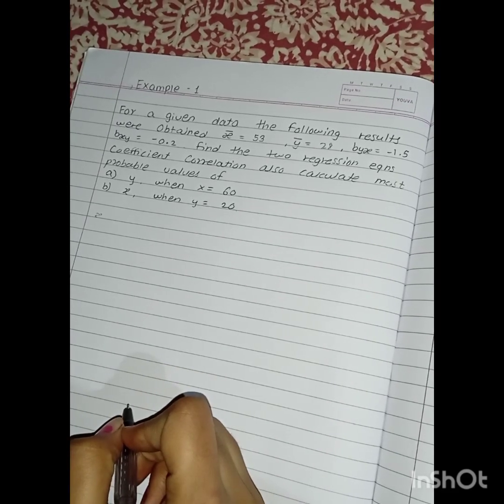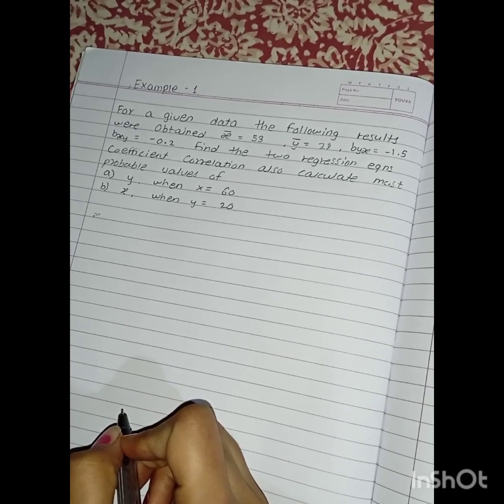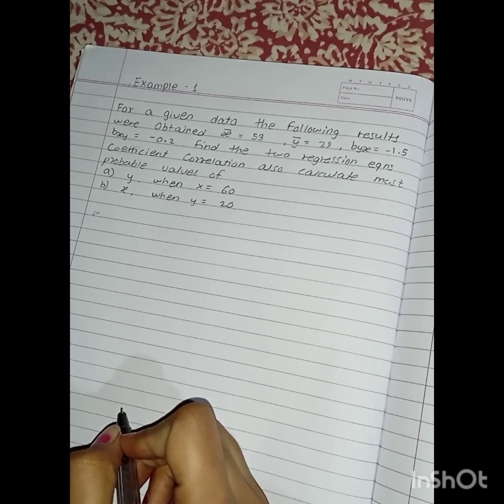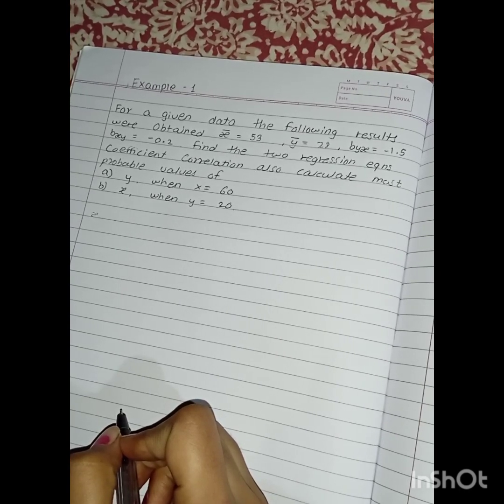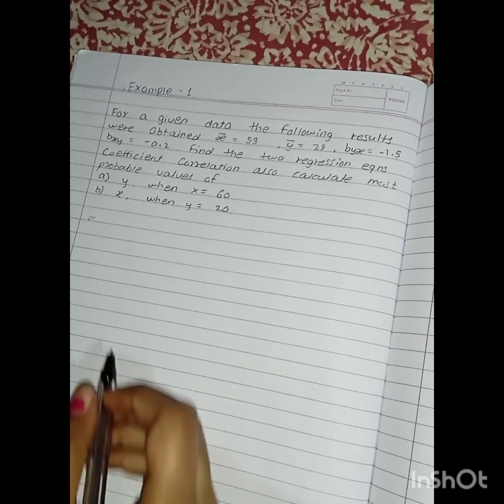Hello everyone, today we will see an example on regression and correlation of coefficient. We take an example on regression and calculating the coefficient of correlation. So here is the given question.